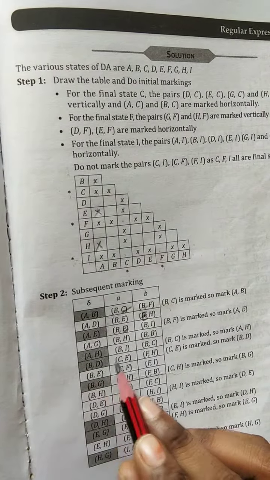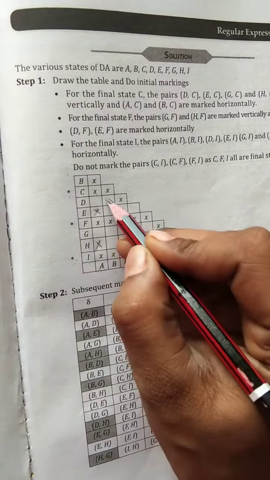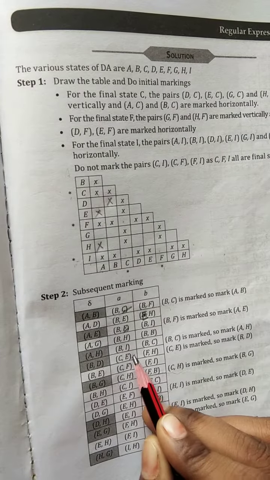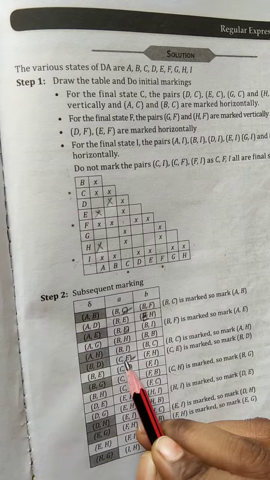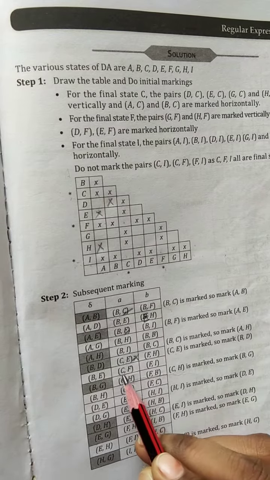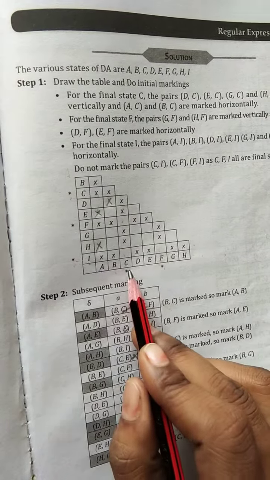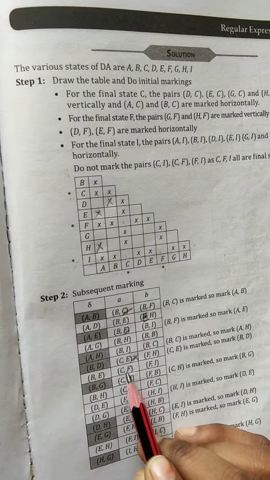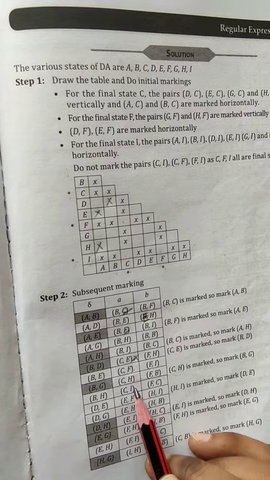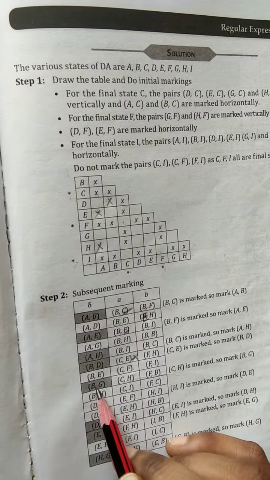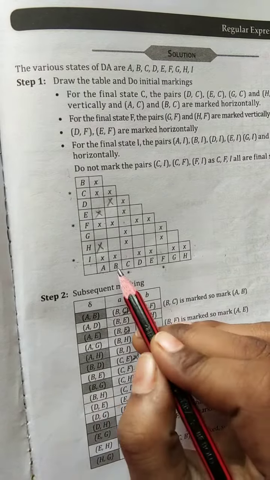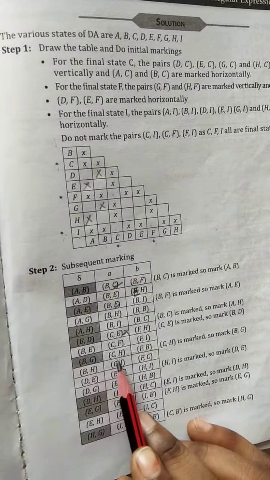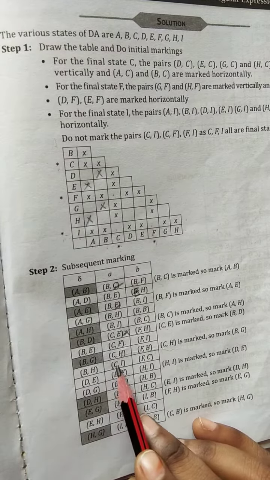Similarly BD you have to mark. Why? Because CE is marked, because C is our final state. Again CF is not marked, so no need to do this because both are final states. Again here CH is marked, so we have to mark BG. Again CH, CI both are final states.